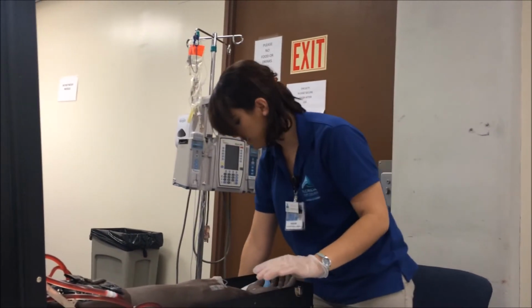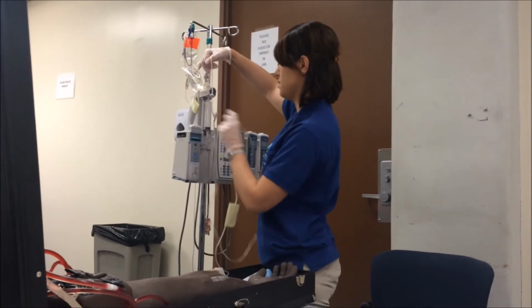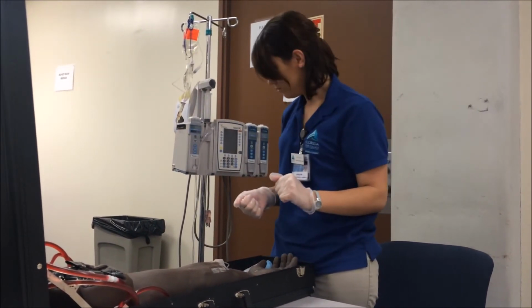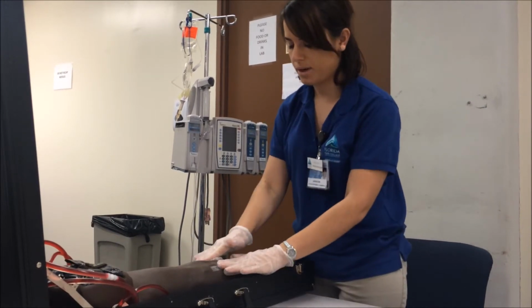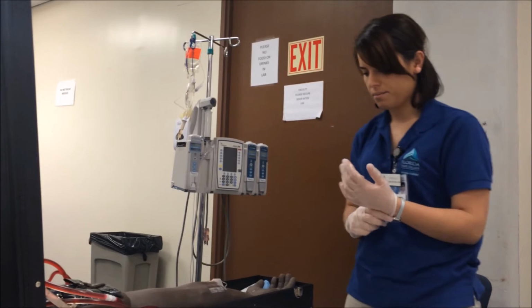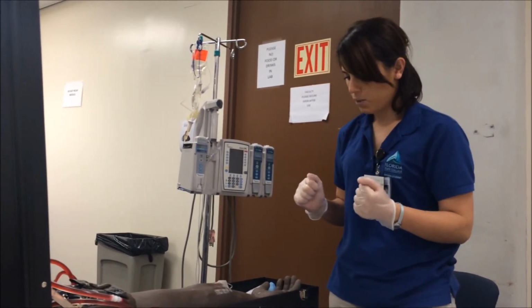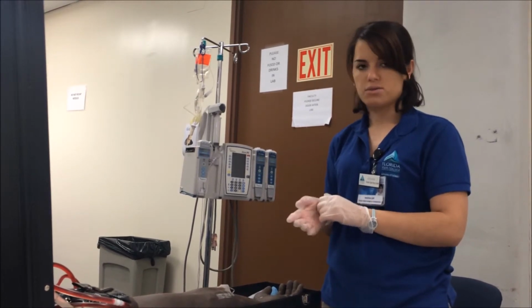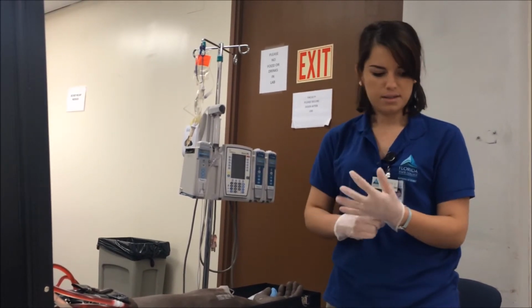Okay, so I will once again go ahead and look at my patient's site to see if my patient had any adverse reactions to the drug. Okay, and my patient, there are no adverse reactions to it. He's doing good. And I will also make sure to look for any infiltration, phlebitis, or redness or swelling, and there's none present.